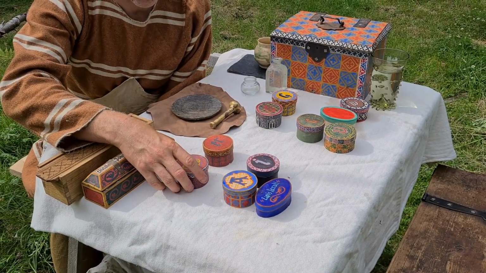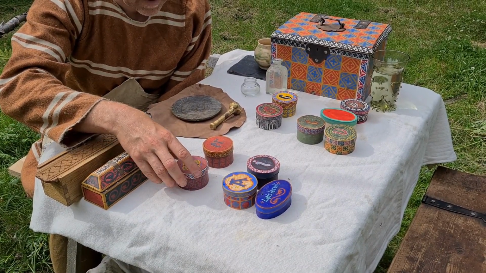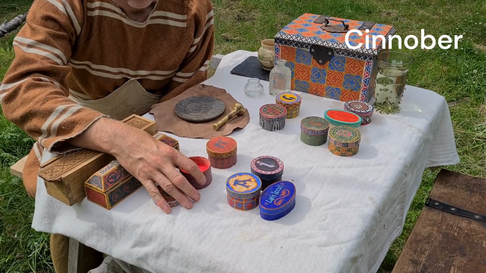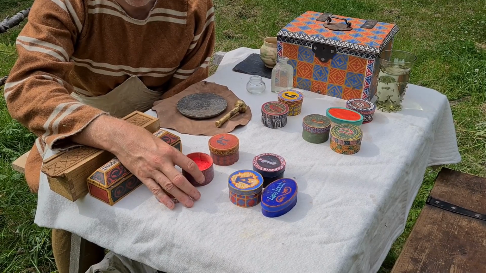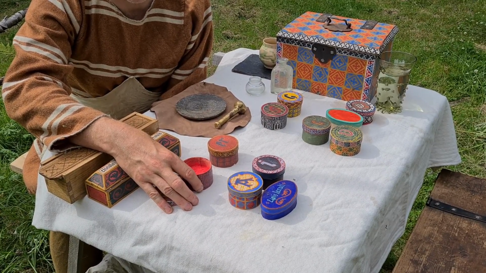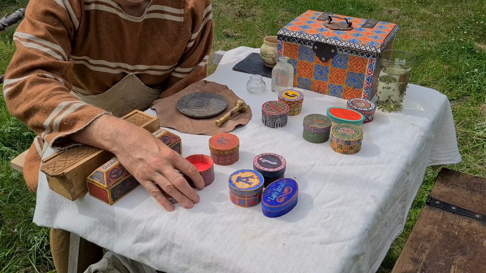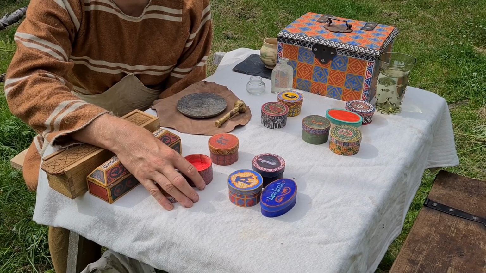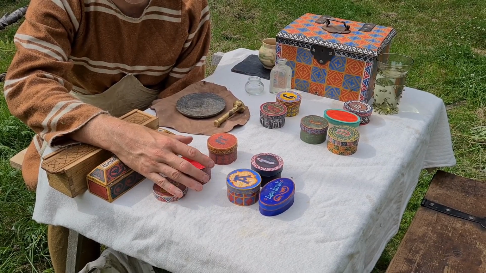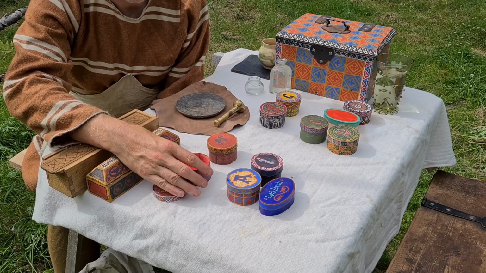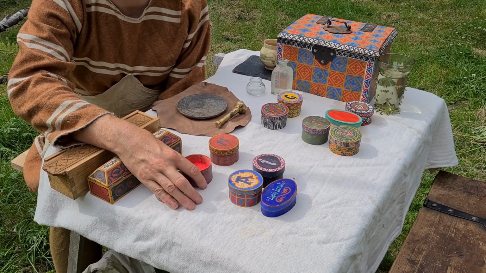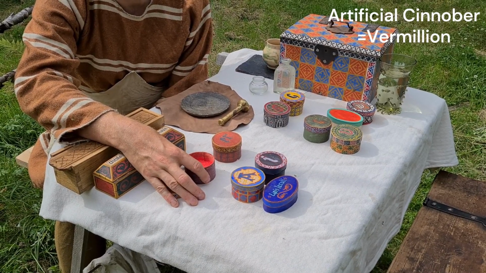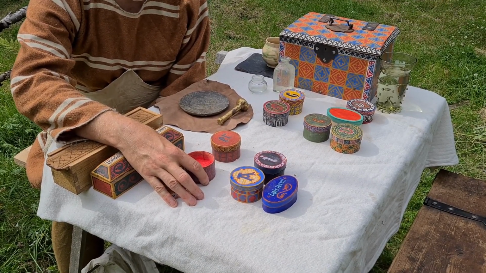We'll start to talk about the red pigment. This is cinnabar. It's a stone that you crush. It is a very old pigment. It's used in Egypt, and they also talk about it in the Bible. As early as the 13th century they started to make cinnabar in an artificial way, and when it's done that way, it's called vermilion. Vermilion is something that you recognize because this color is called vermilion in many languages.